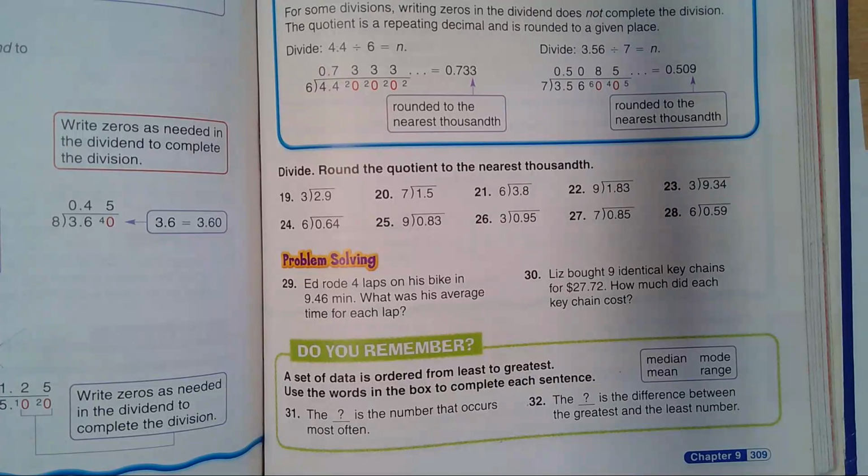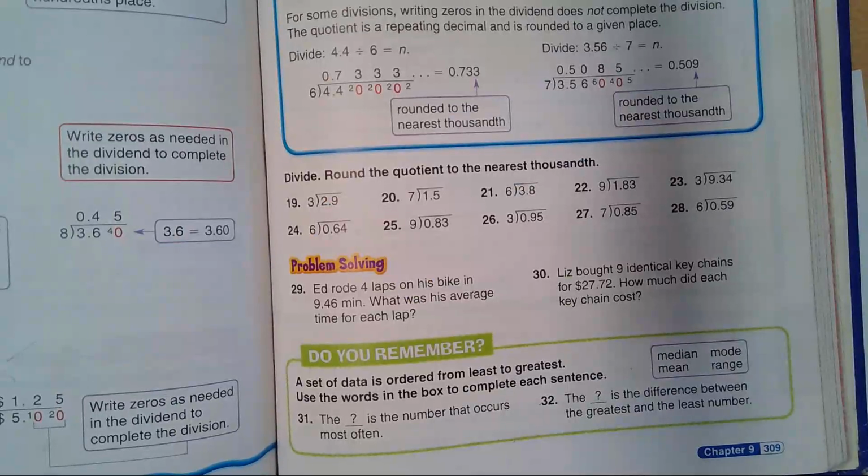Why do I need to work it out 4 spots if I'm rounding to the nearest thousandth? What's the significance of that 4th decimal? Because I'm going to have to round my answer.